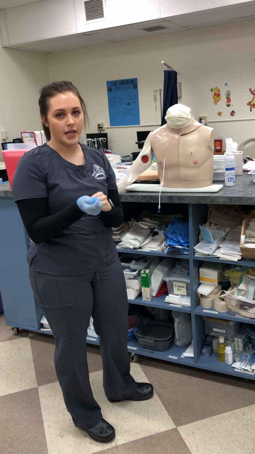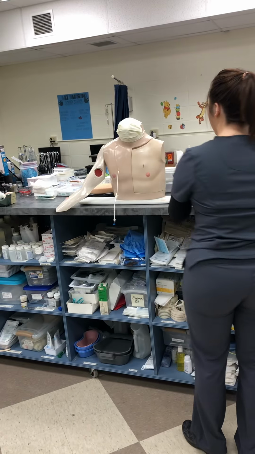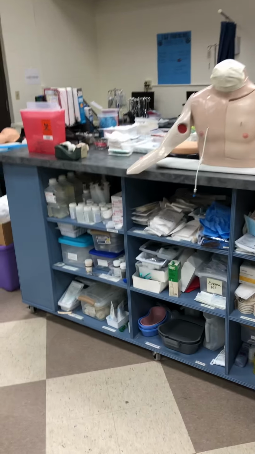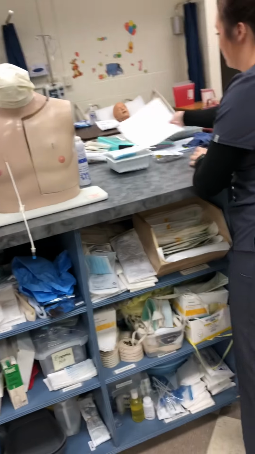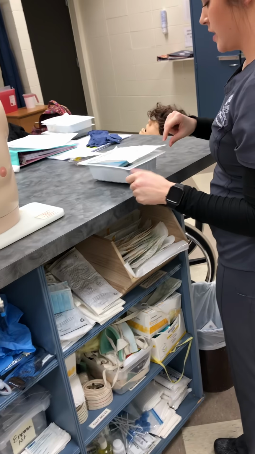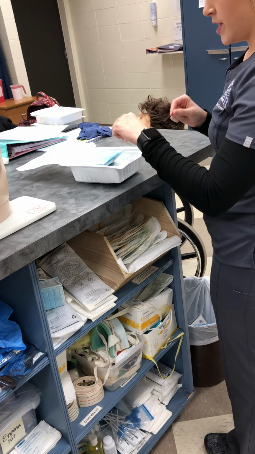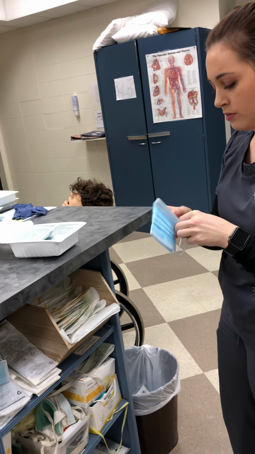I'm going to wash my hands again, and I'm going to access my sterile field. So washing my hands. Okay, I'm going to open my sterile dressing kit, and I open that away from me. The first thing on top is my mask. I'm going to go ahead and pull that out and put that on.